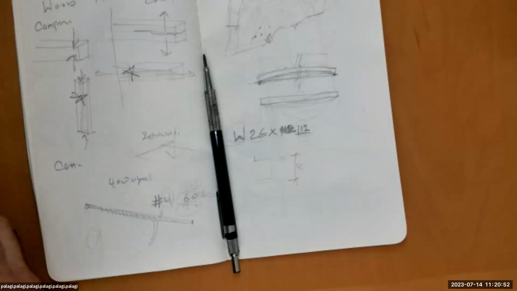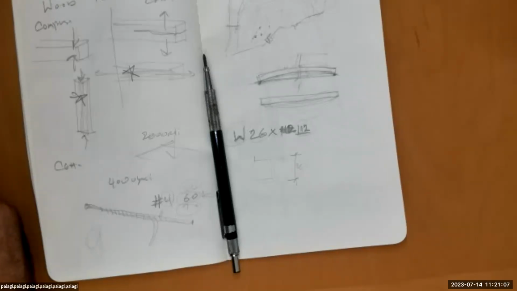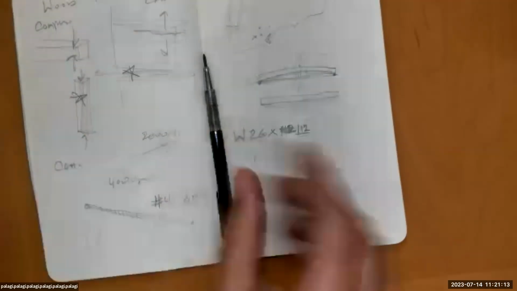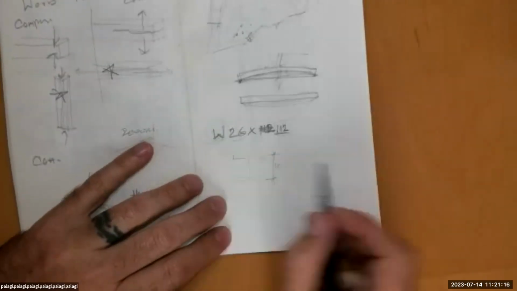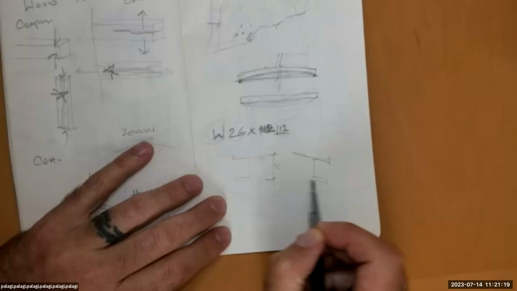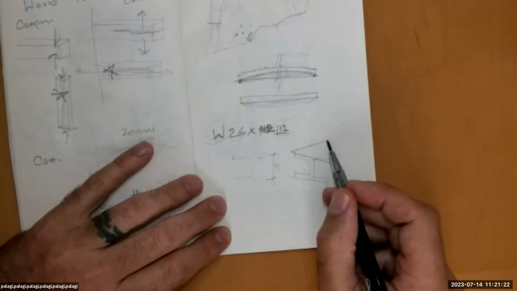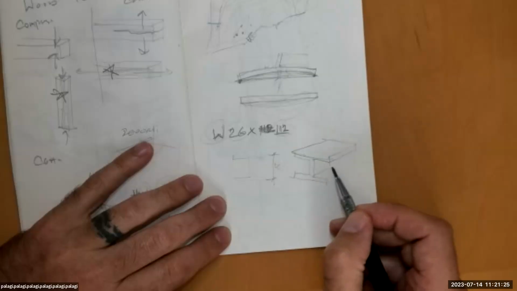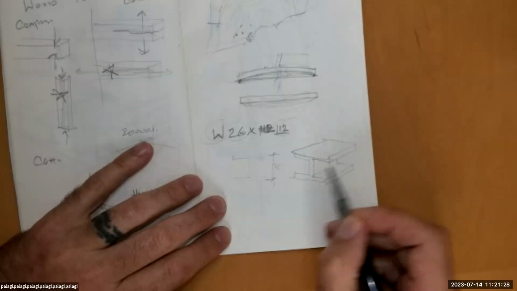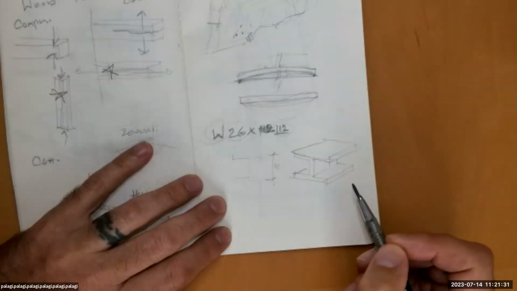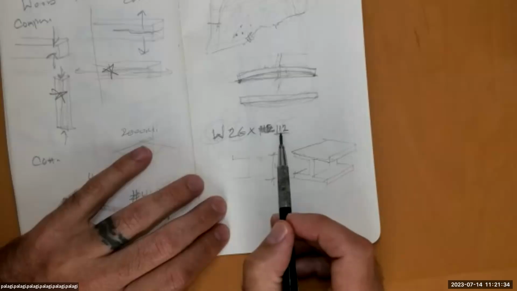So this is pounds. A W26 by 112 is 26 inches high and 112 pounds per linear foot of that beam. Because these are beams, right? So every linear foot of that beam, one chunk, if we were to take that I-beam, that W, and cut one linear foot of it, it would weigh 112 pounds, okay?